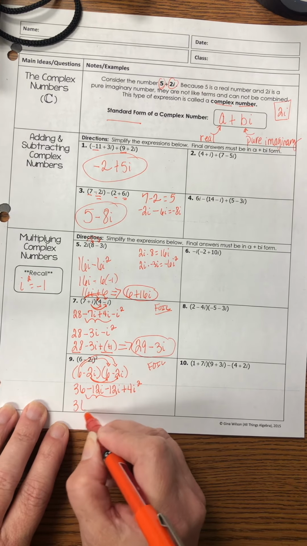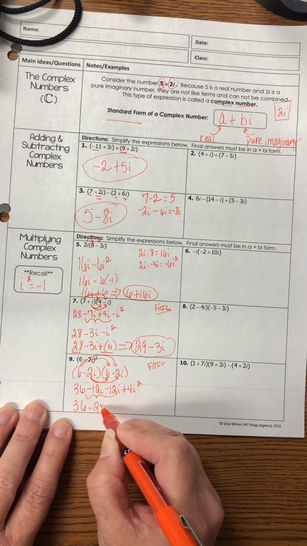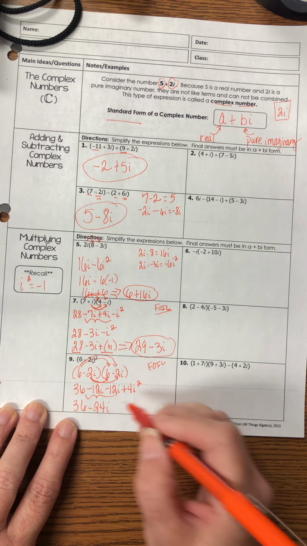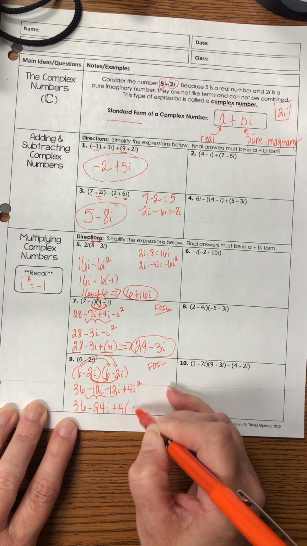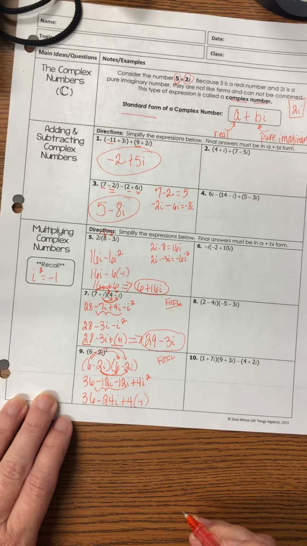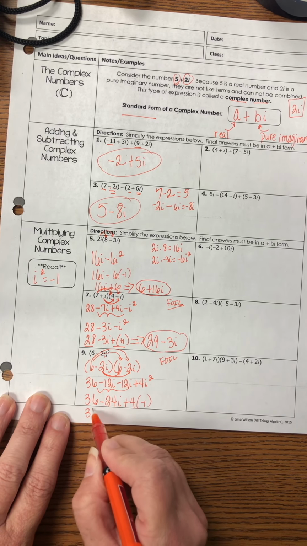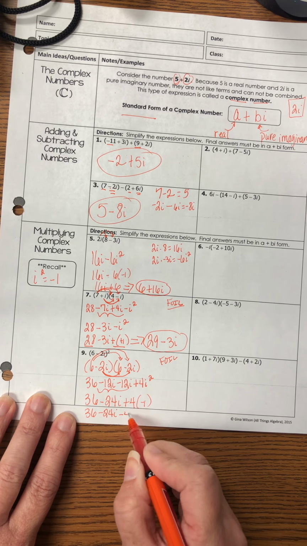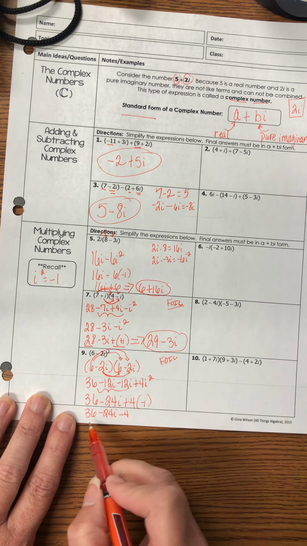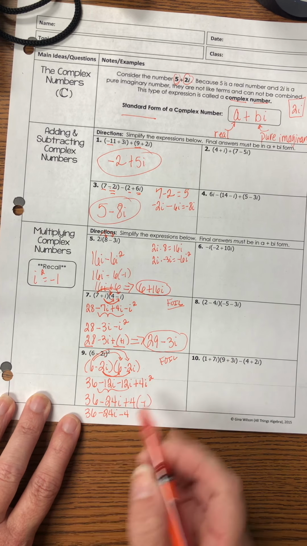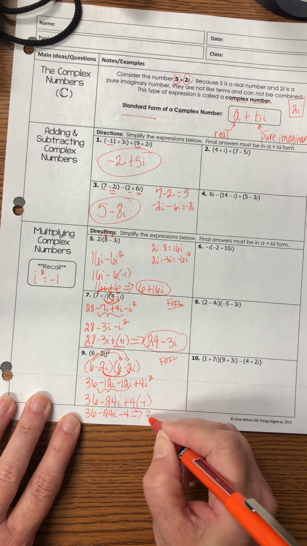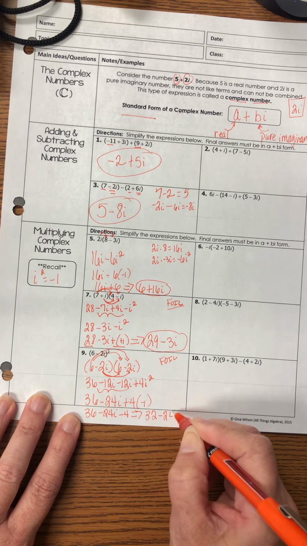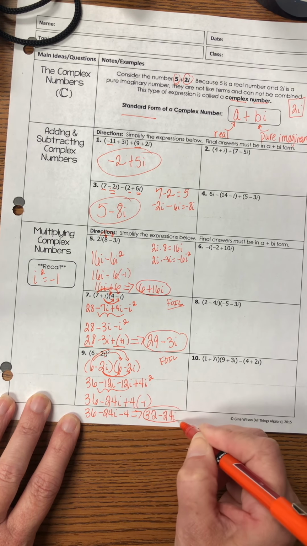So that's going to be 36. Add those together to get negative 24i, and replace i squared with negative 1. Now we have 36 minus 24i plus 4 times negative 1, which is negative 4. Combine those like terms. 36 minus 4 is 32 minus 24i.